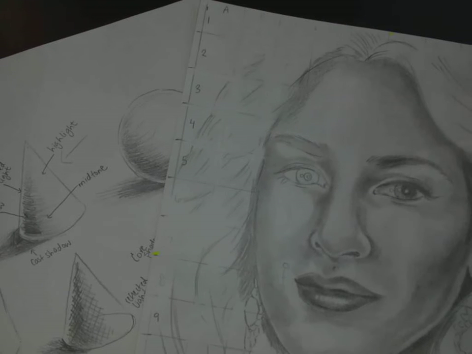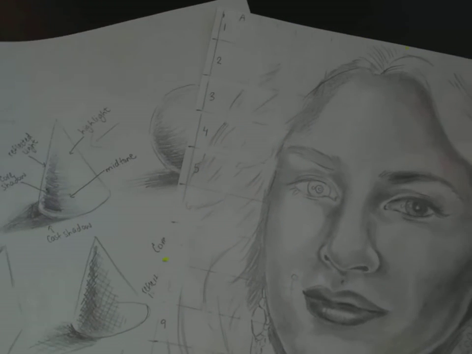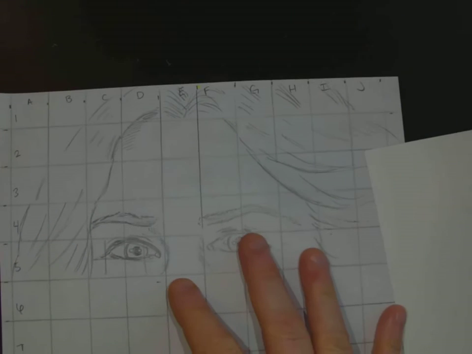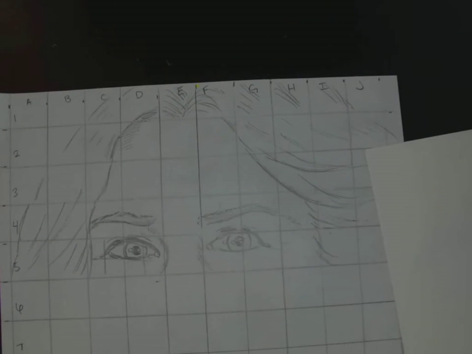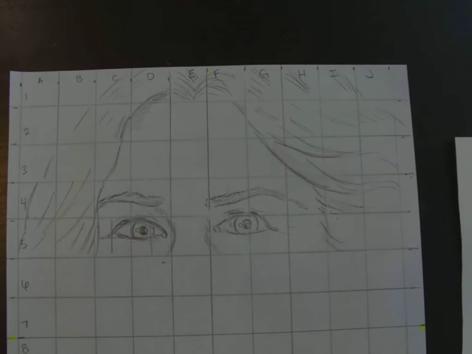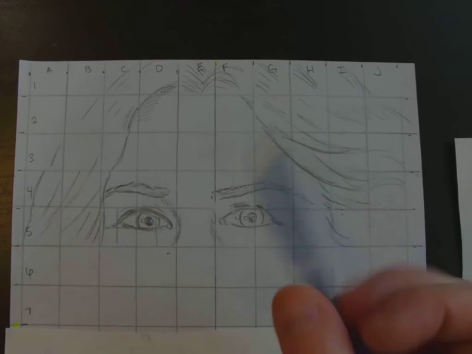Hey guys, so in this video clip, we will continue to discuss how to further develop the face after we have transferred all of the features. For the sake of this demo, I haven't transferred my entire face, but you, of course, hopefully have continued to. So again, the tip of the nose would have been in the 7E area, so 7E.